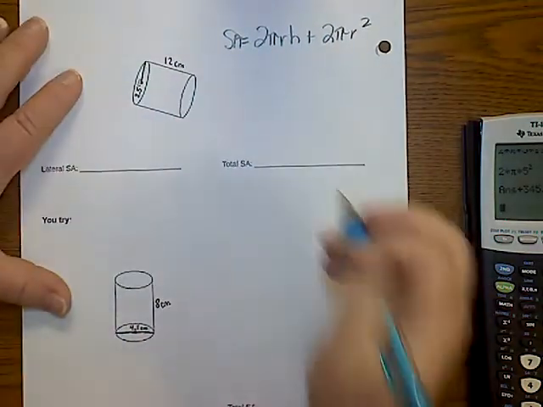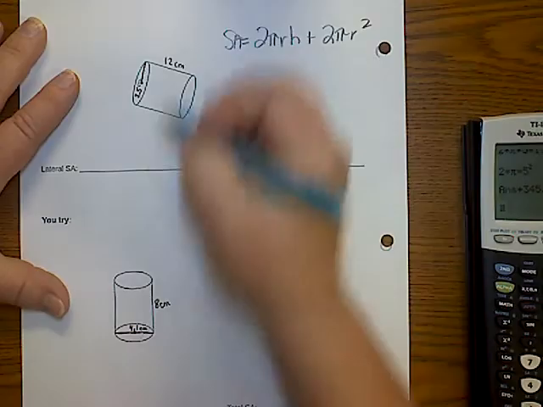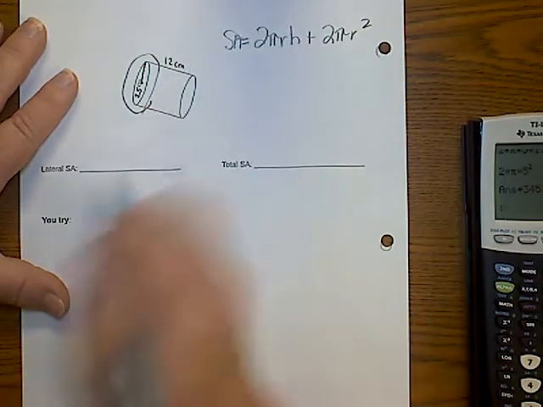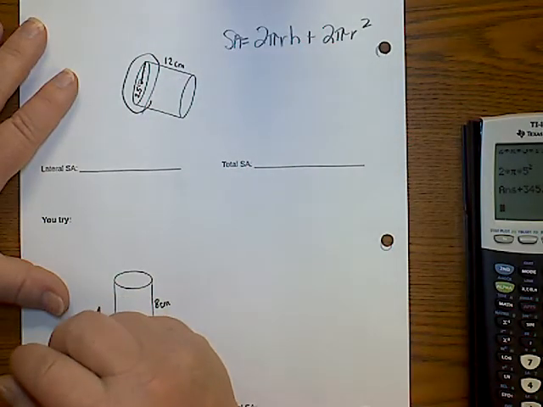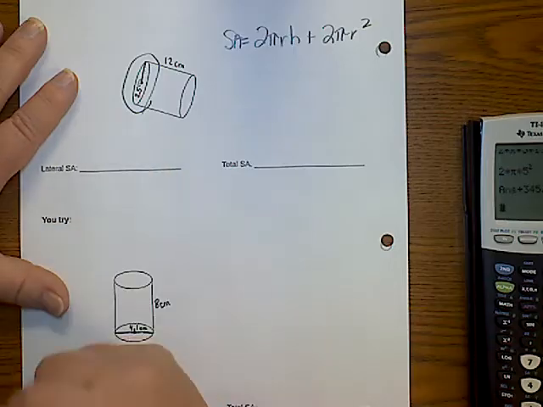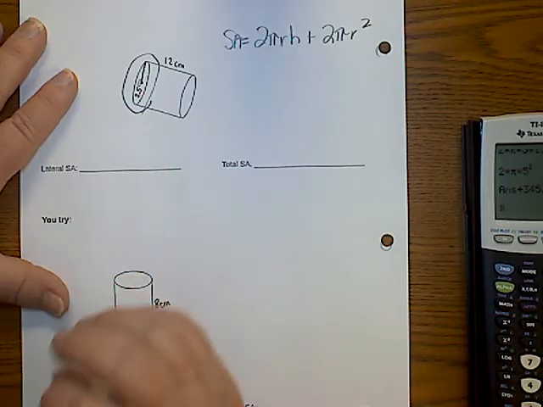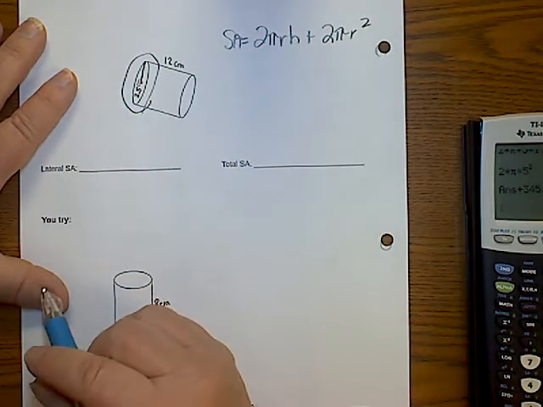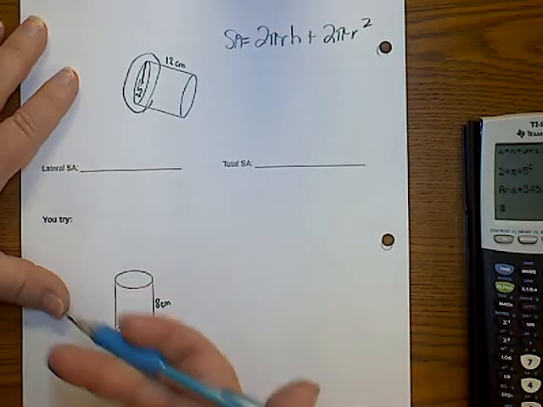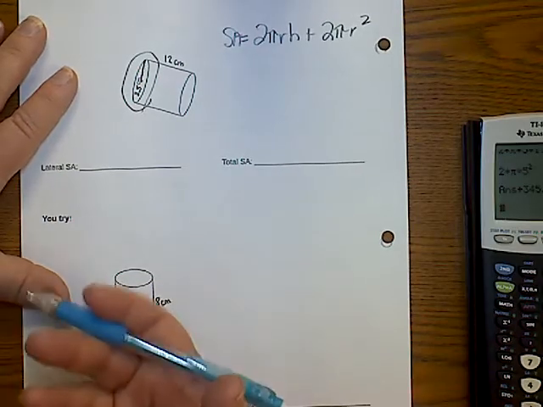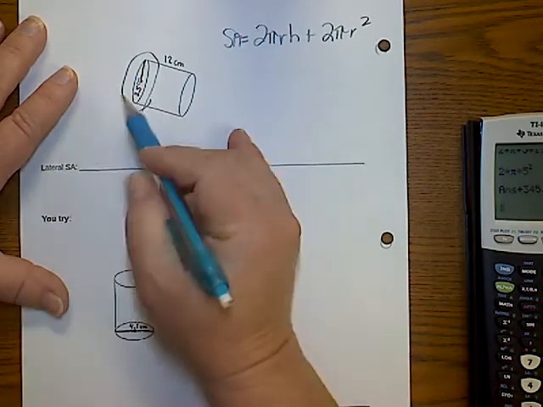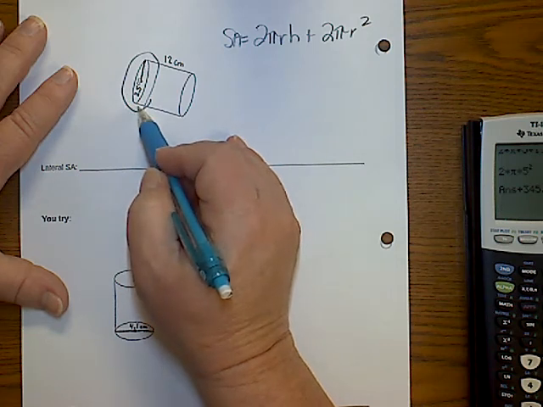Okay, so I circle my base. Some of you stopped circling your bases when you were doing triangles and rectangles, and then you wonder why. Remember, a triangular prism is the triangle. The base on a rectangular prism is what it's sitting on. It's a rectangle that it's sitting on, okay? For a cylinder, it's a circle, okay?